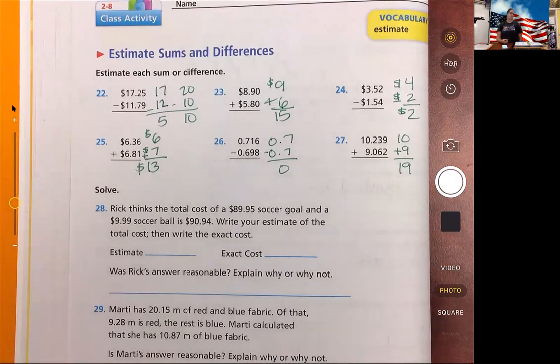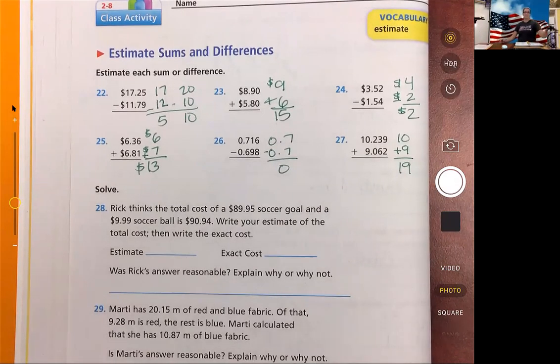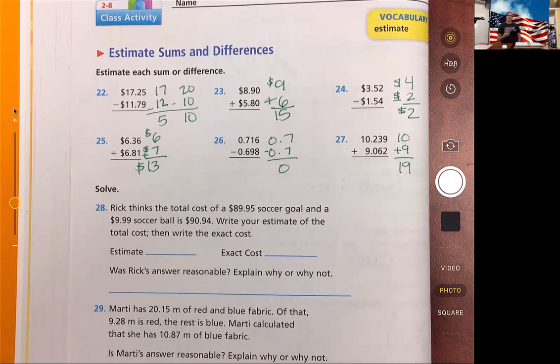How'd we do? Do you guys agree with my answers? Yes. All right. We're not going to do a lot of the work on these next three, but I do want to read through them and talk about them here for a minute, okay?